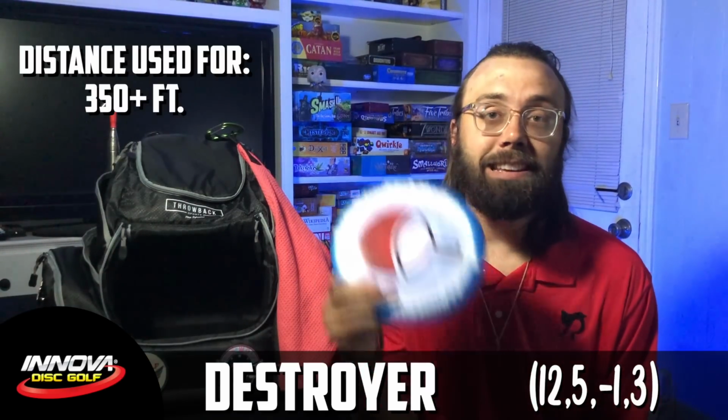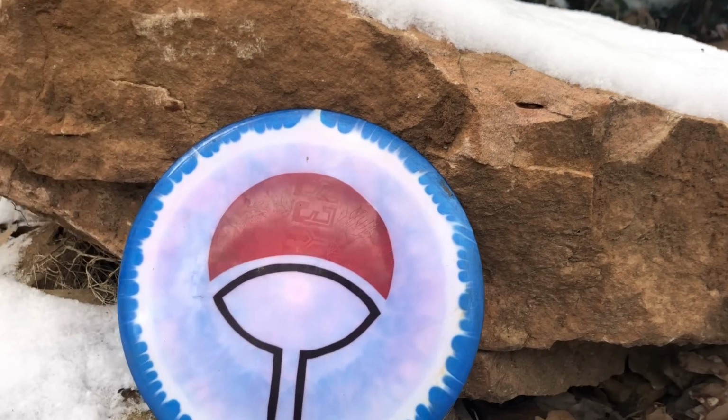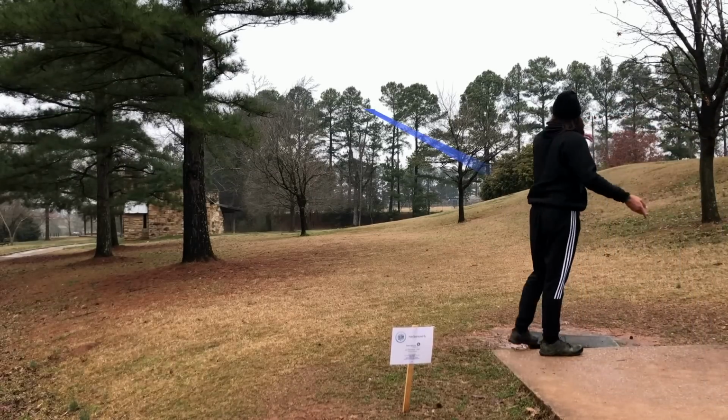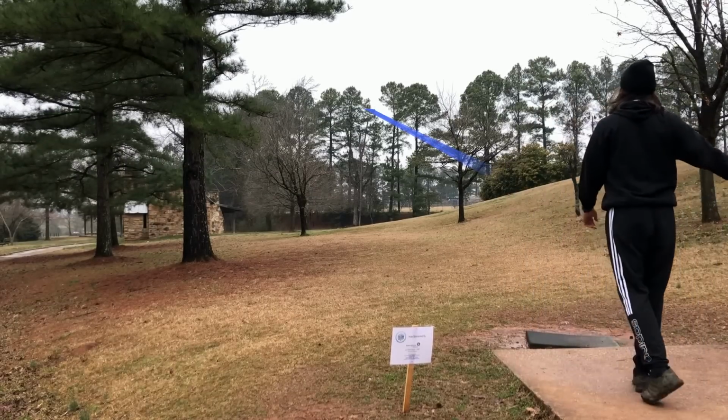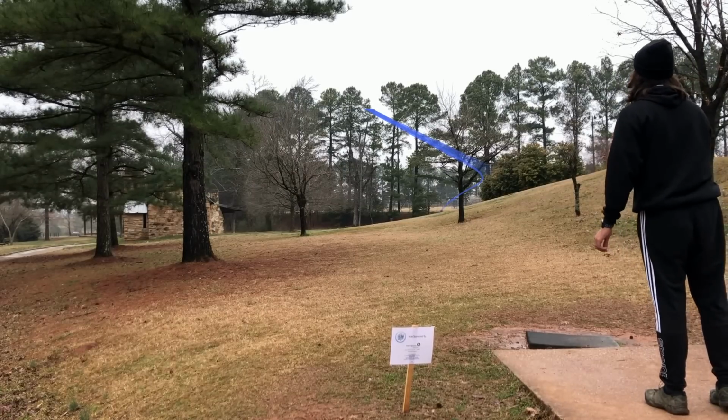Next up in stability is this Halo Destroyer with the Uchiha stamp. I throw this on flex lines with a backhand. I really don't throw it on too many forehands. We'll get to those in a minute. Especially if I'm looking for those high flex lines over some trees, this is the Destroyer getting the call. I know that it's going to fade out, but it isn't so overstable that it won't hold the anhyzer angle for a little bit. It's a great disc to have, and I really enjoy, once again, that Halo plastic. It just feels great in the hand.